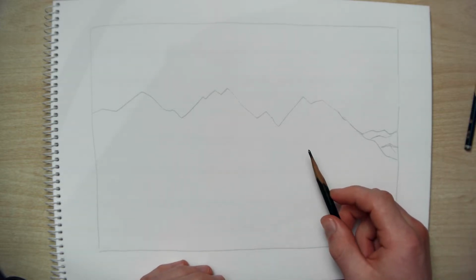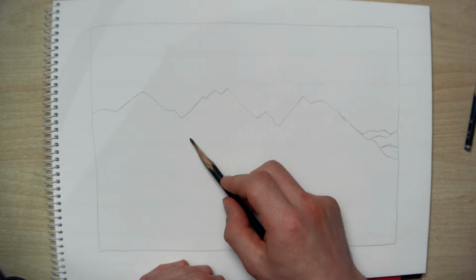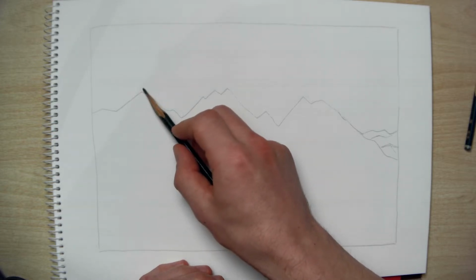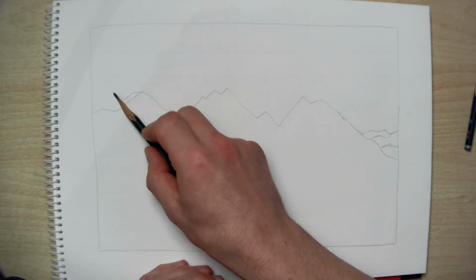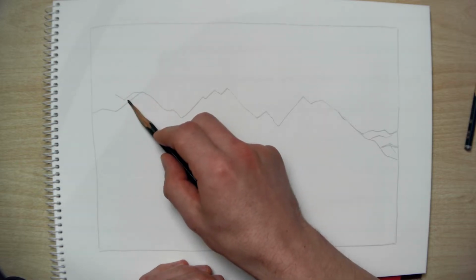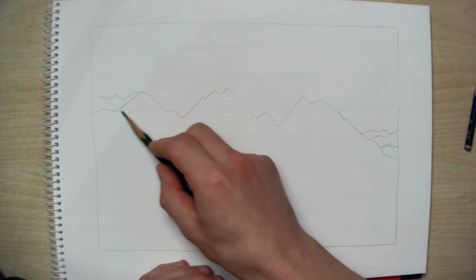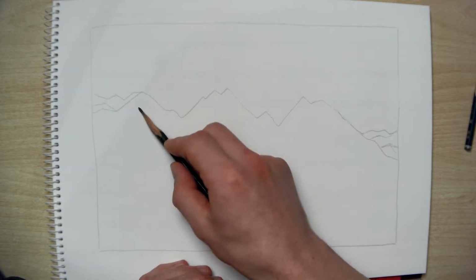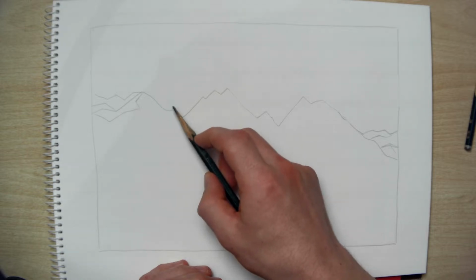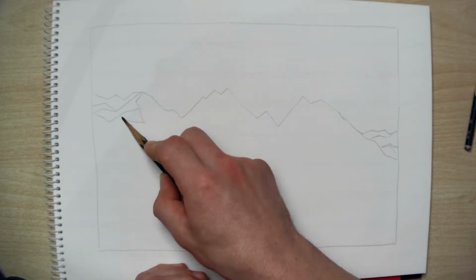Okay, but another thing I wanted is some more peaks back here. And I did that before, but I don't really remember how I did it.